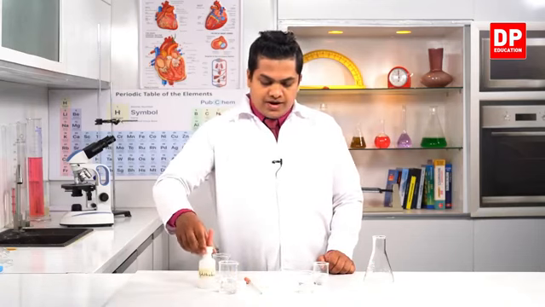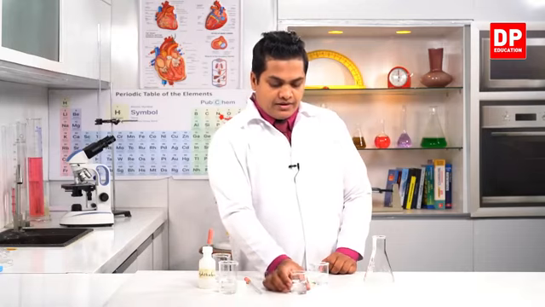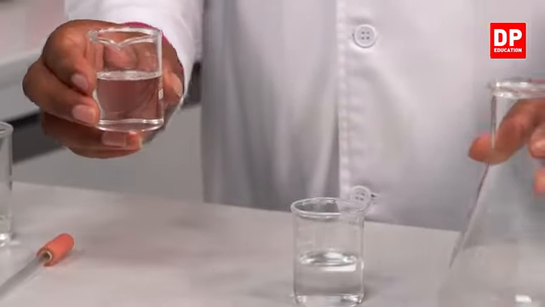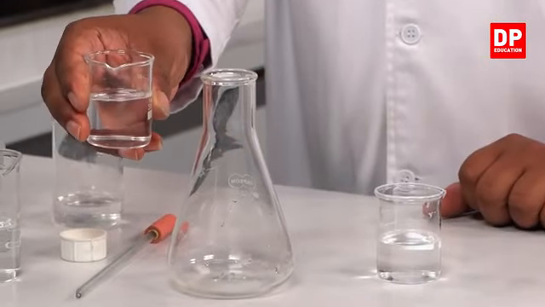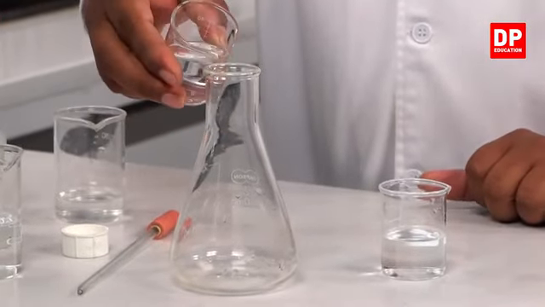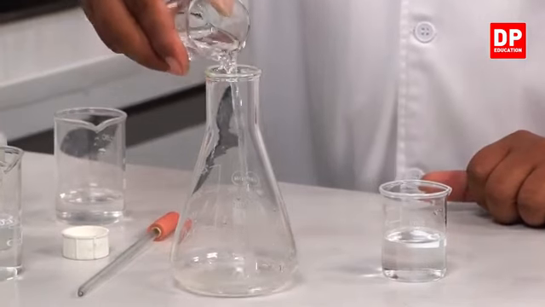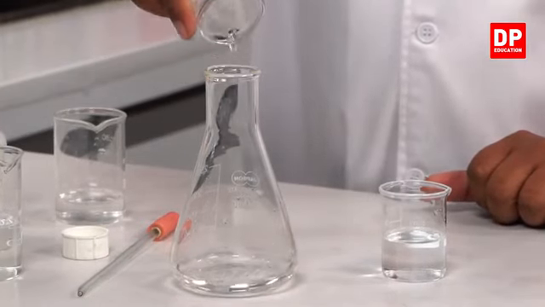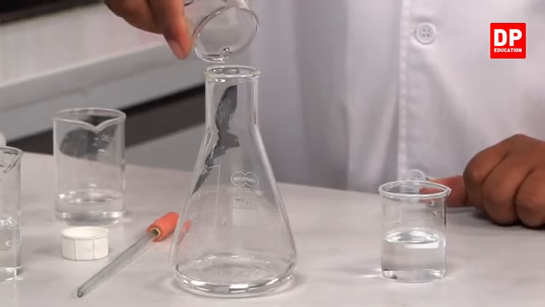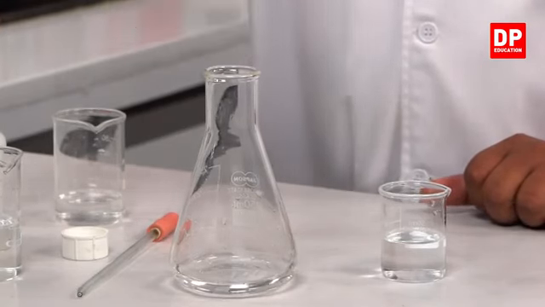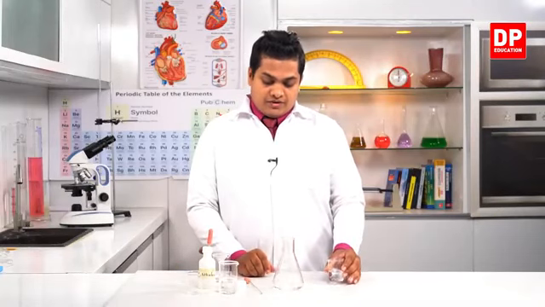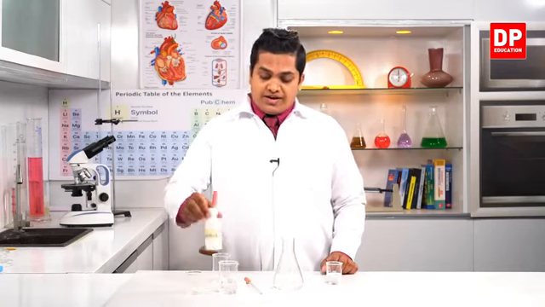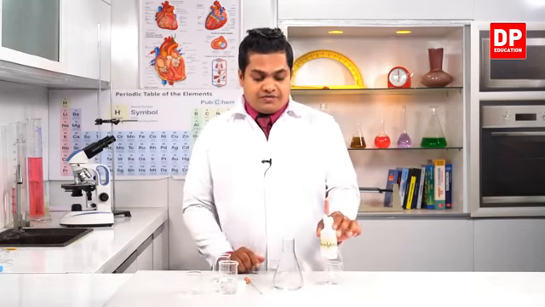Now I am going to add the earlier measured sodium hydroxide solution to our vessel.